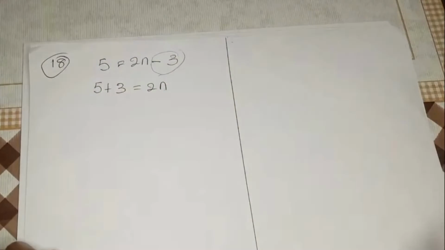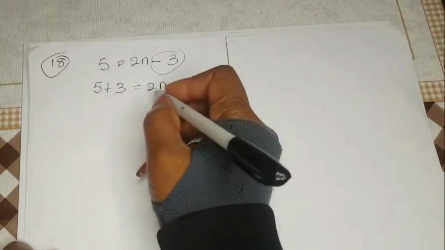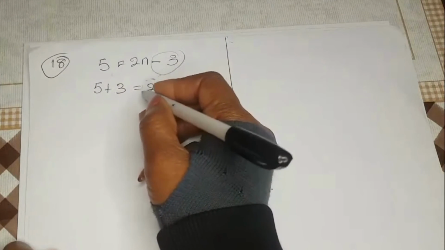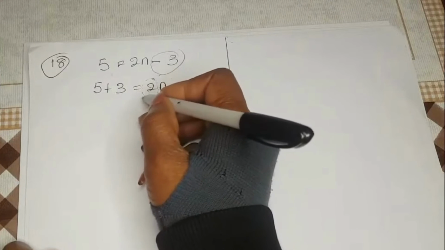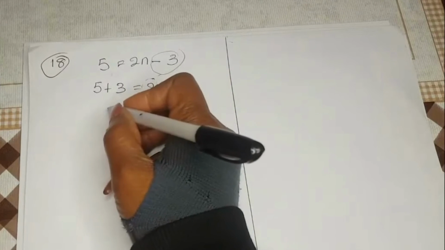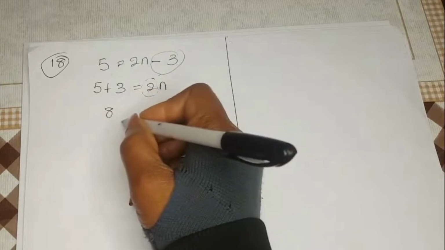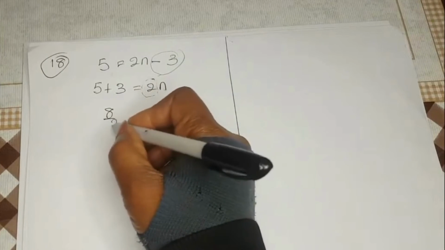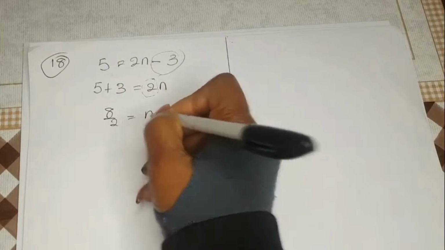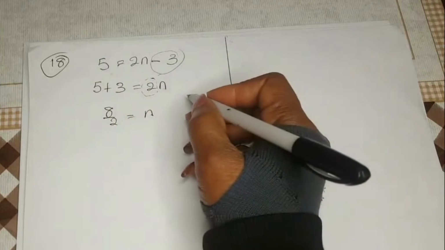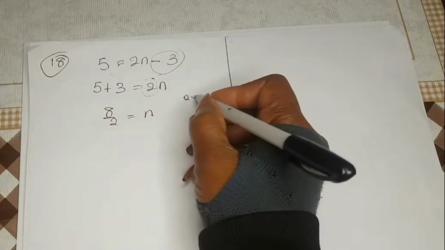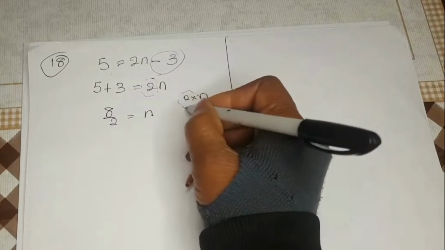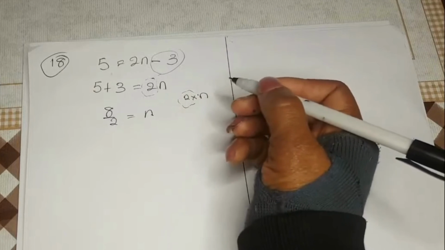Now we're going to do 2n, which is 2 times n. So we're going to move all of this over here. This is going to give you 8 divided by 2 equals n. Where did I get my divide from? 2 times n. When multiplication crosses the equal sign it becomes division.